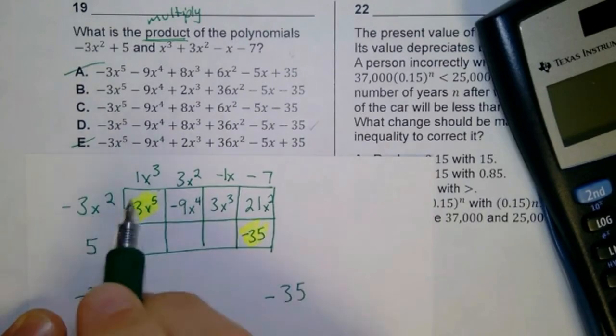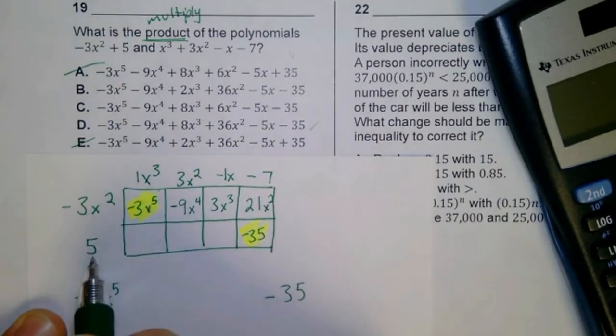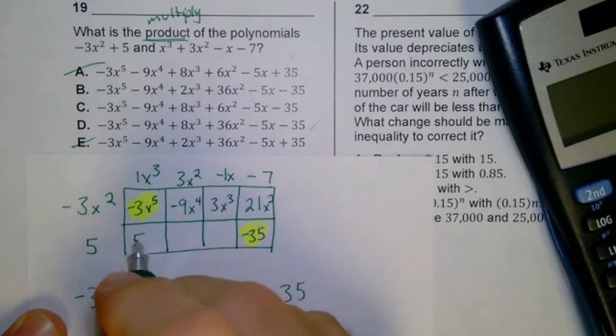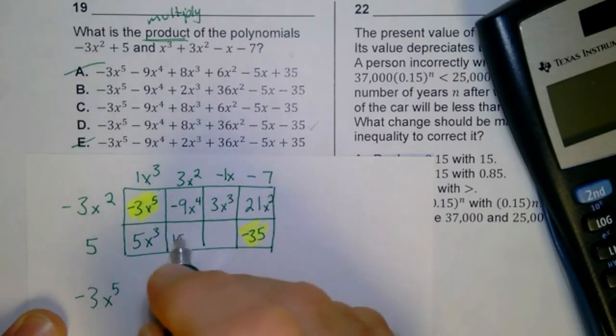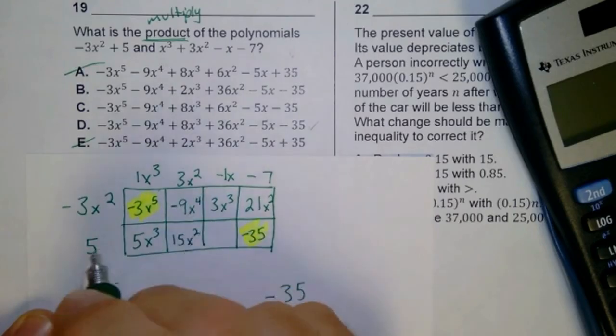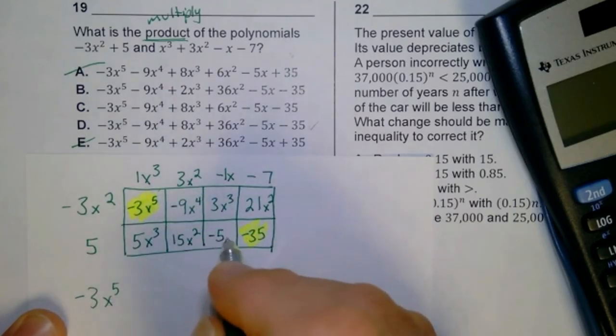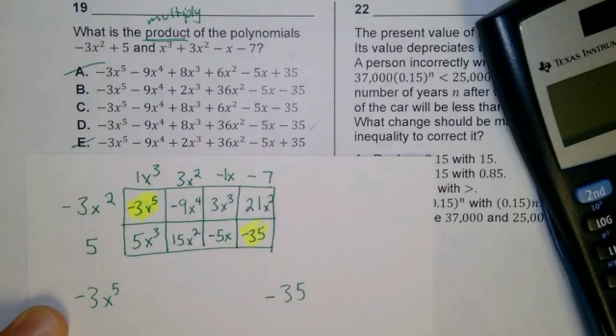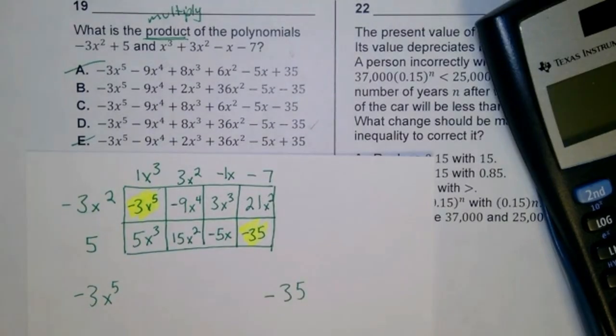That's me taking the -3x to everything. Now, if I take the 5 to everything, 5 times 1, 5. There's an x to the third coming. 5 times 3 is 15. Bring the x to the 2 with. 5 times -1 is -5. And that's going to come there. That's a lot of information, but understand what has to come together.